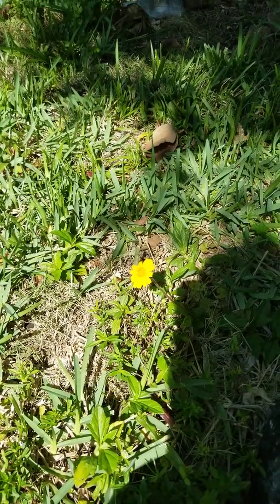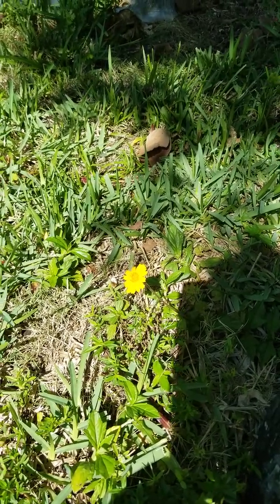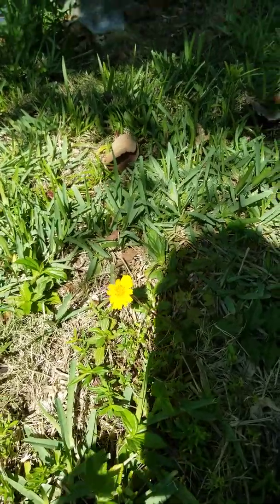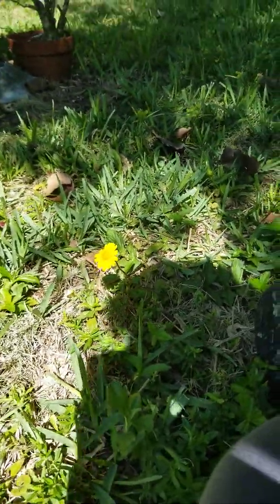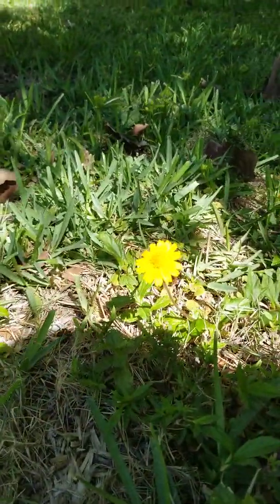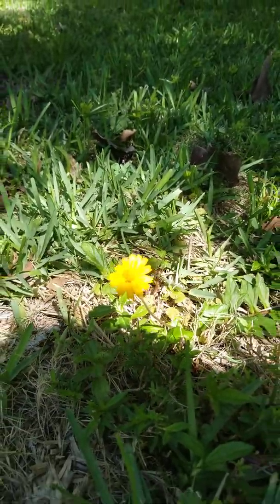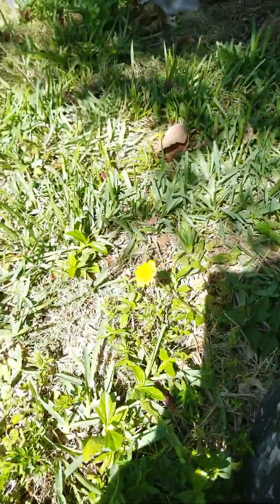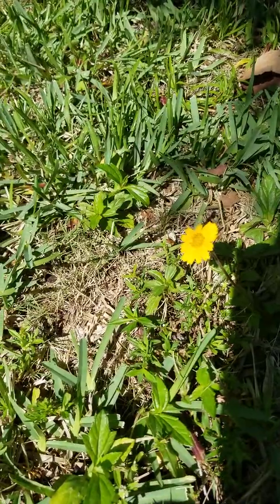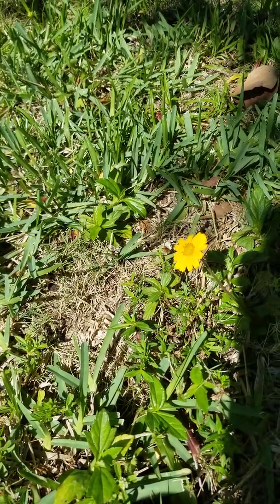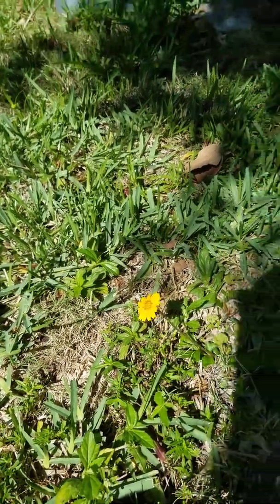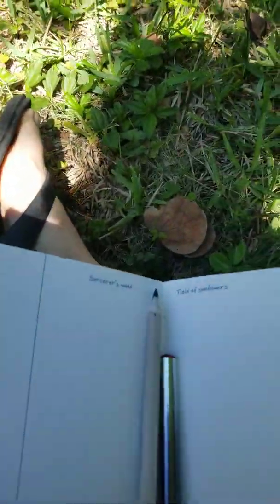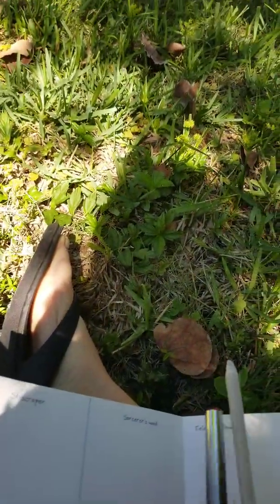Today's drawing prompt is a wildflower, and so I went out to my yard to try to find a wildflower that I could actually draw. One of the coolest things about drawing is being able to use your eyes as kind of like a recording device that then trickles down into your hands and translates that into pictures.